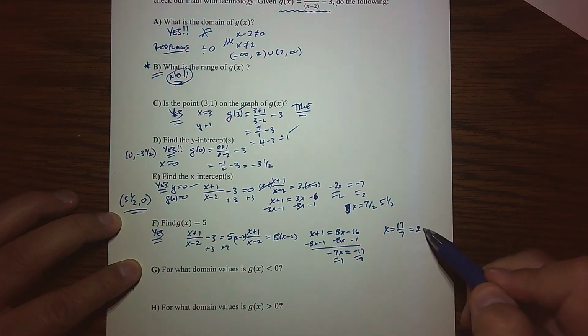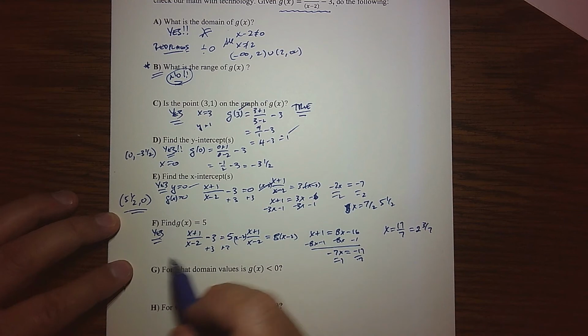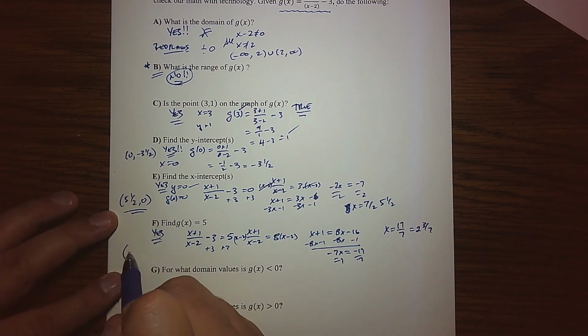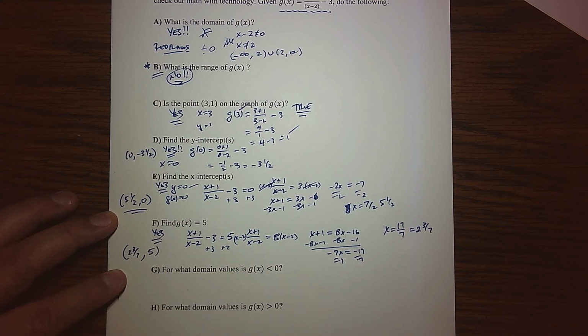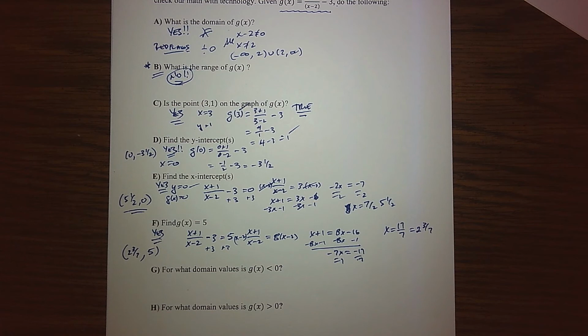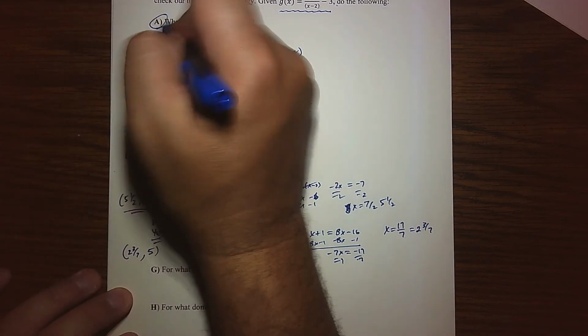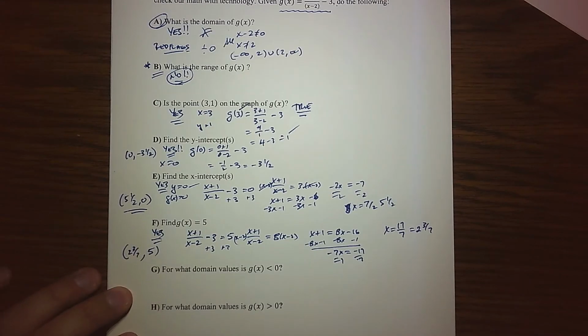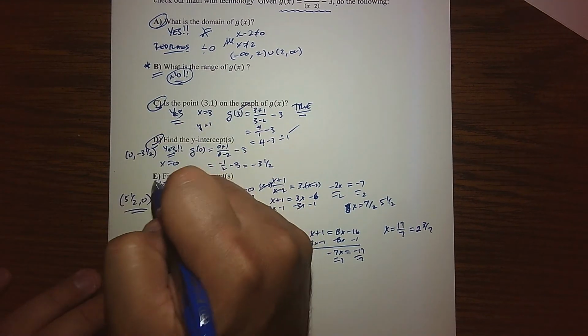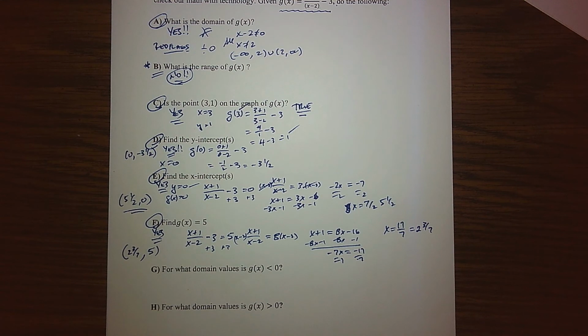Or that would probably be 2 3/7. So on the graph, when we're at 2 3/7, I expect the y value to be equal to 5. So we're pretty good there. So again, let me circle them. A can be done without a graph. We can use algebra. C can be done without a graph. We can use algebra. D, E, and F don't need a graph. We can use algebra. But B, the range, we do.